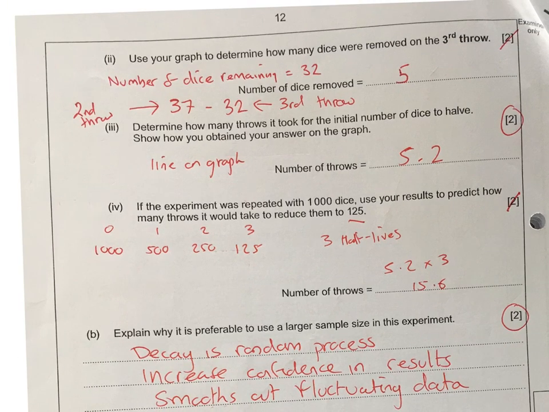If the experiment was repeated with 1,000 dice, use your results to predict how many throws it would take. So now I'm just using 1,000 as a start. Then we're looking at 3 half-lives: 1, 2, 3, halving from 1,000 to 500 to 250 to 125. So we know the half-life is 5.2 throws. For every 5.2 throws, it halves. So that's going to be 5.2 throws, 5.2 throws, 5.2 throws, which is why I've done 5.2 times the 3 half-lives that it takes. 1, 2, 3. Okay, and then on to the next one.